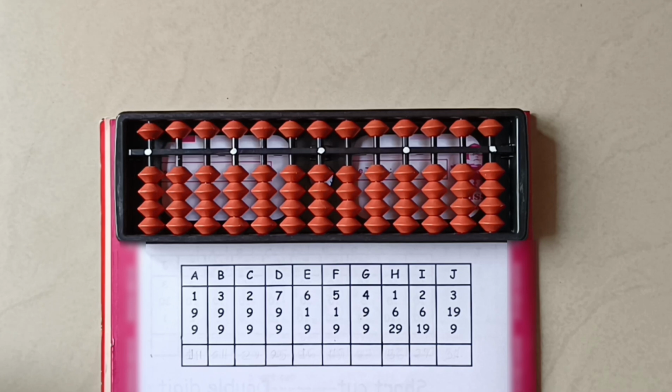Except first place, whenever double digit number is there, always split the number and calculate.